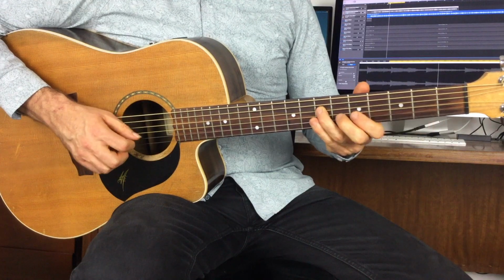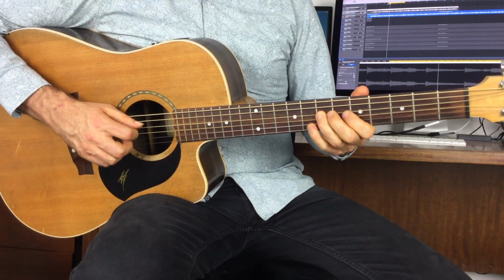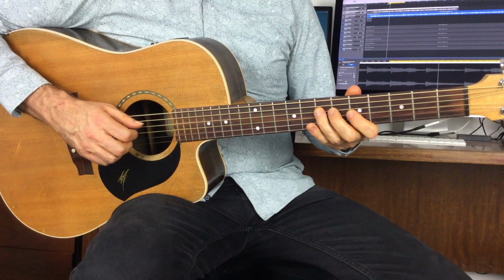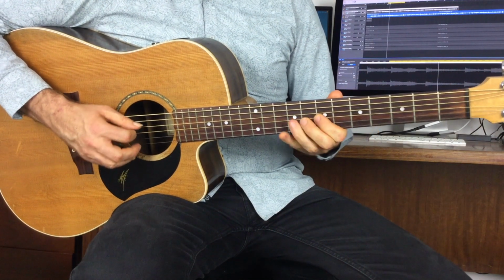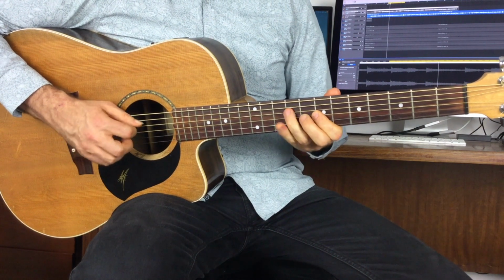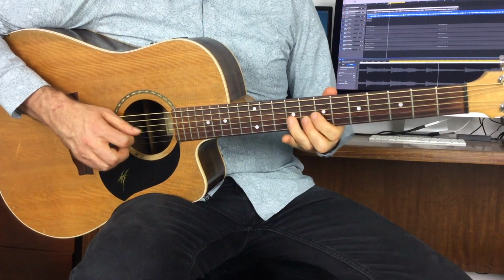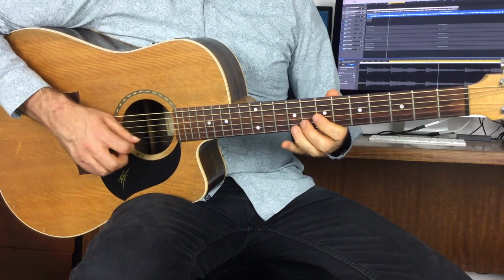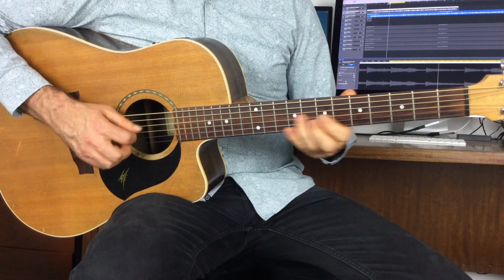Then I could move up the same string set, 4, 3, 2, and play the next set. That's the first inversion F here, because the A, the third of the chord, is in the bass. And then, of course, the same shape two frets higher gives me G. And again, I could sort of go back and forth between those two and just get them down into my visual, if you like.